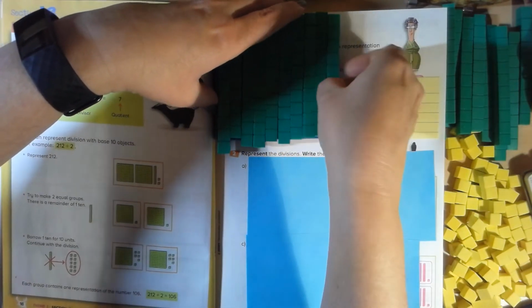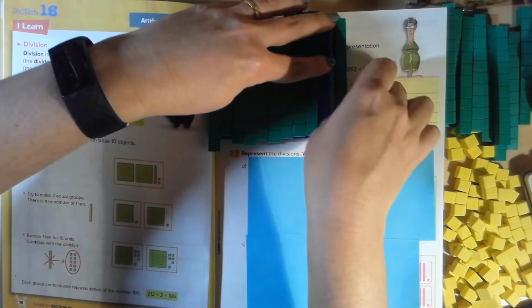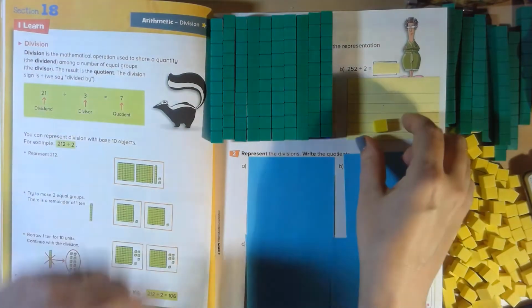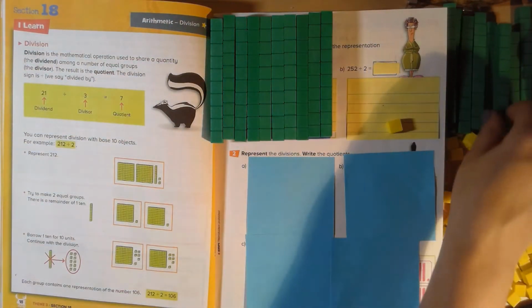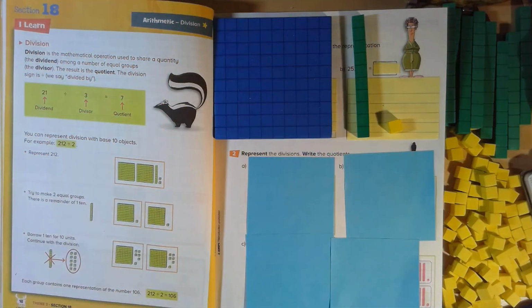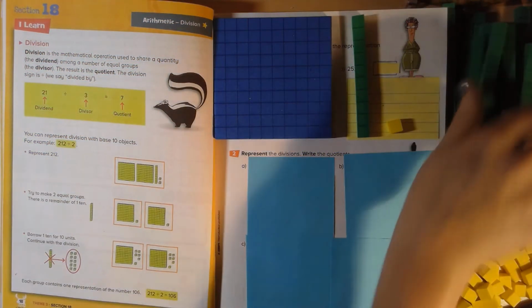So if we line them all up, we know that our base 10 blocks go 1, 10, 100.